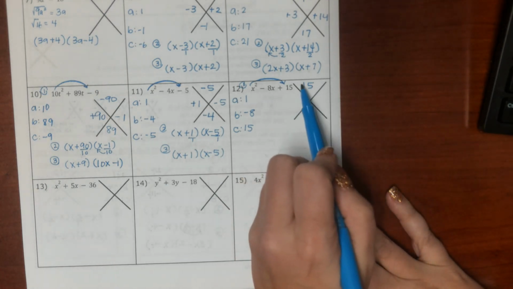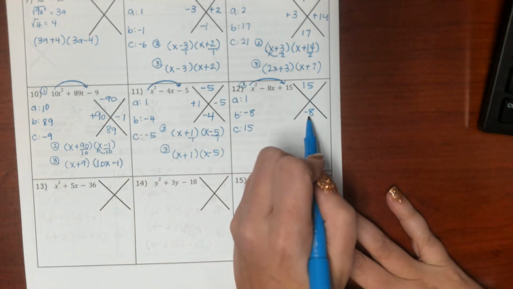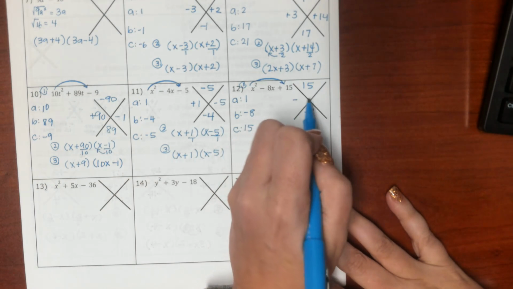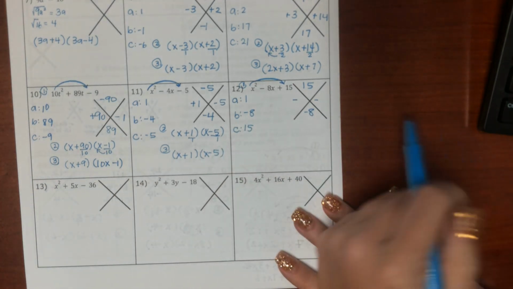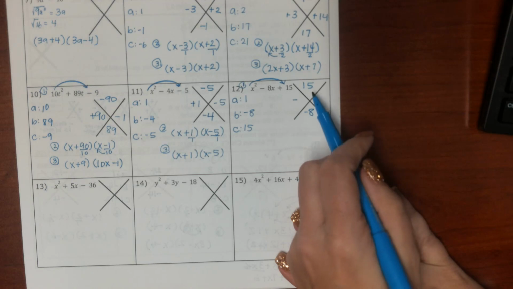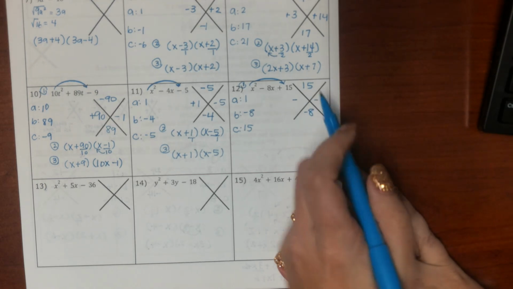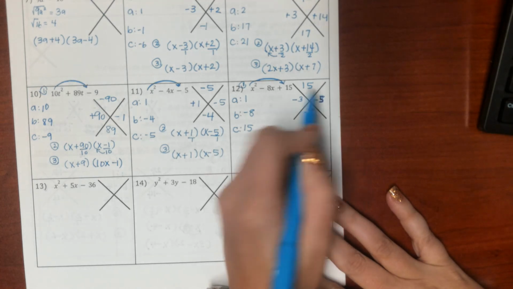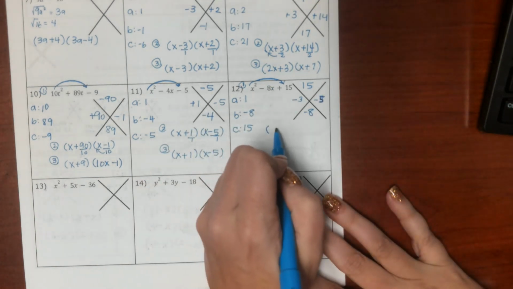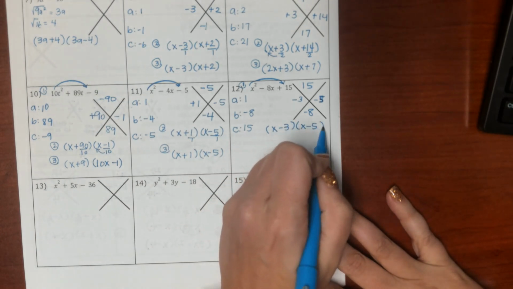With this being a positive on top, that means that my two factors have to be the same. But with this being a negative on the bottom, that means that my two factors are both going to be negative. 1 and 15 do not add to get you a -8, but -3 and -5 do. So then my two factors are x minus 3 and x minus 5.